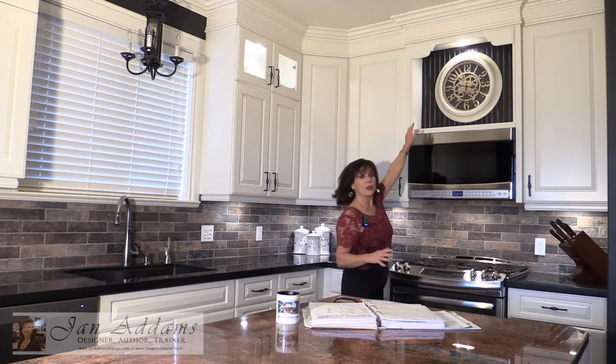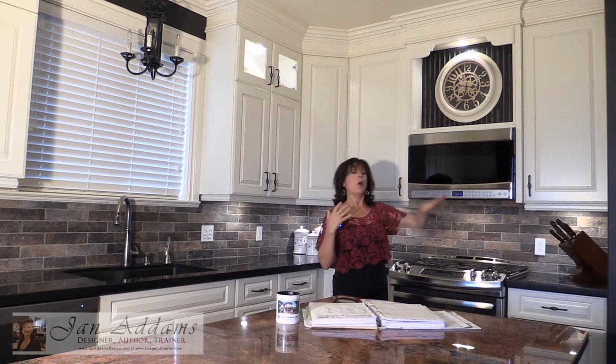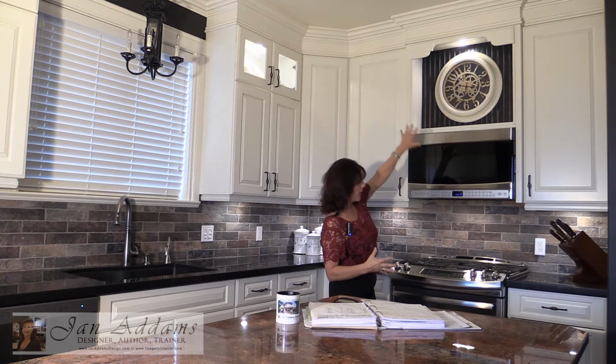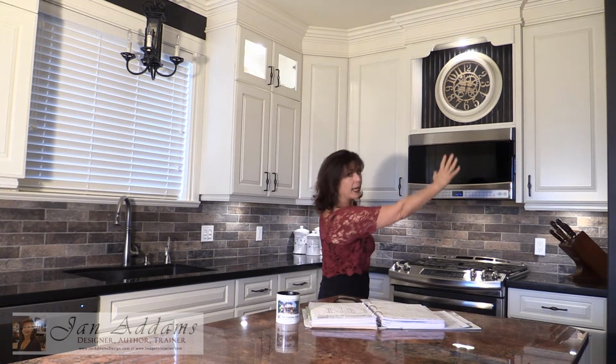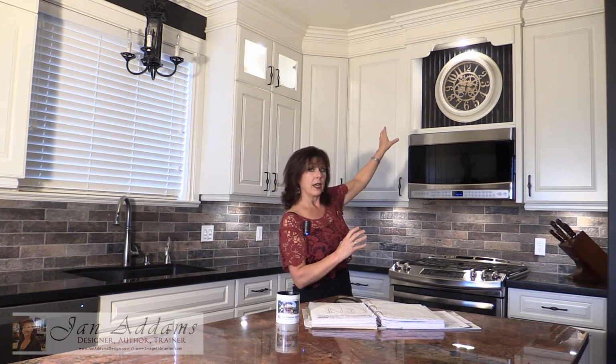So, back to design details. In here, this is beadboard. What I wanted to do is create a sense of drama over top of the range. Because I used a range that was stainless steel with black, having the black up on the top made a nice uniform area to put my white cabinets around. By using the beadboard, it gave it a nice, comfortable, classic feel. And then I found this wonderful clock that I put over top of it that ties all the colors in. So that's a design detail.